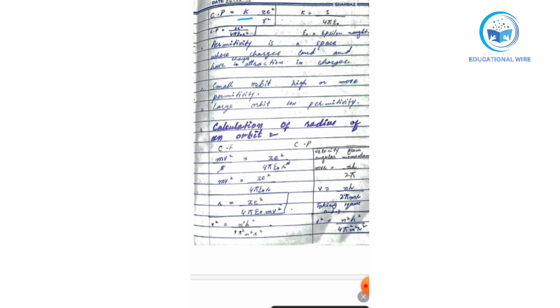Previously we had Ze multiplied by e, so it will be Ze square, and here we have the radius of both, from proton to electron and electron to proton. After that, the constant k is equal to 1 upon 4 pi epsilon naught.